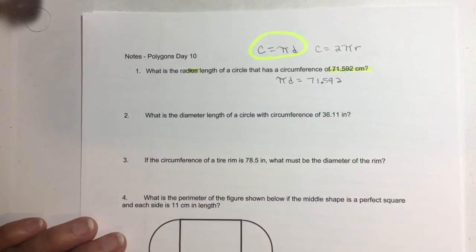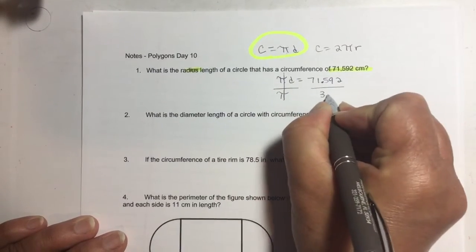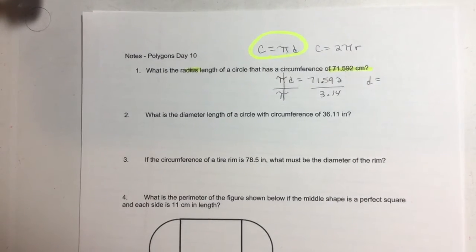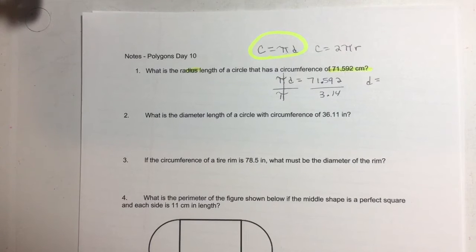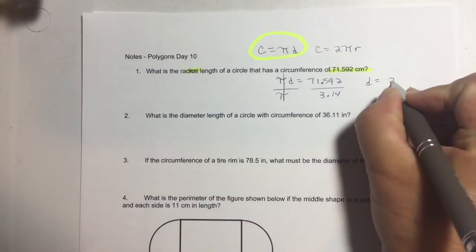Now, do you remember what pi is? Hopefully you said we're approximating it as 3.14. So you're going to enter that into the calculator. Remember, the fraction line is a division. So 71.592 divided by 3.14 is 22.8.